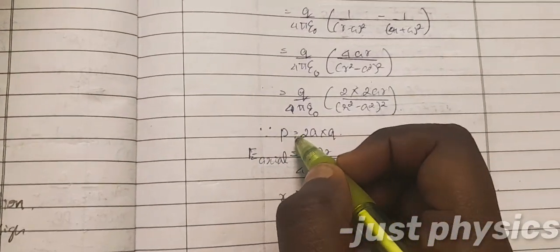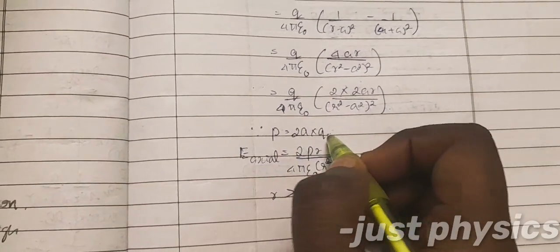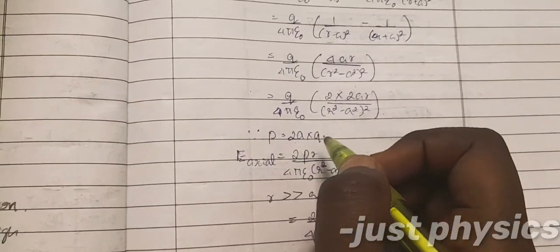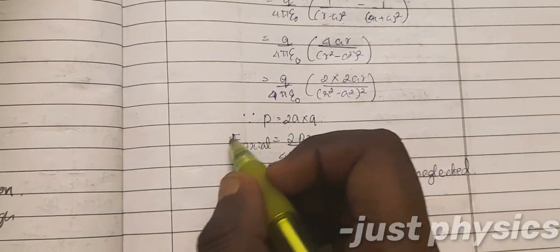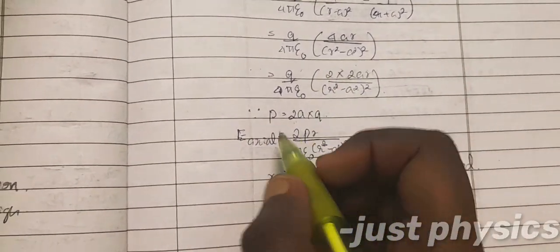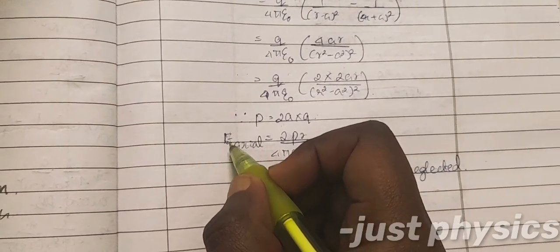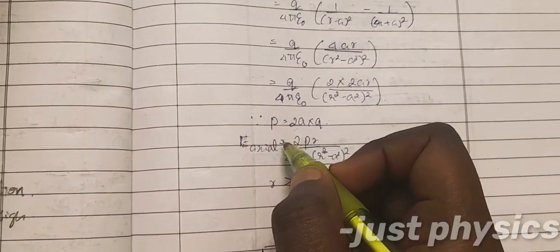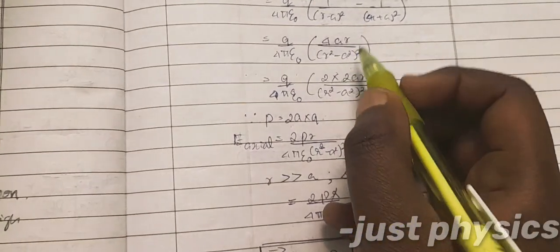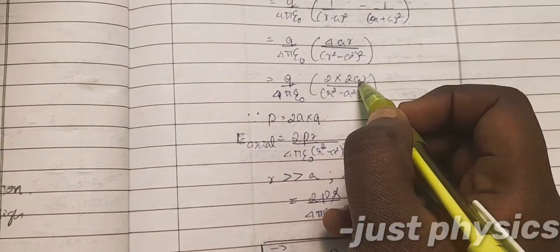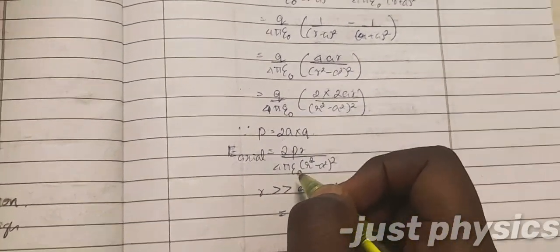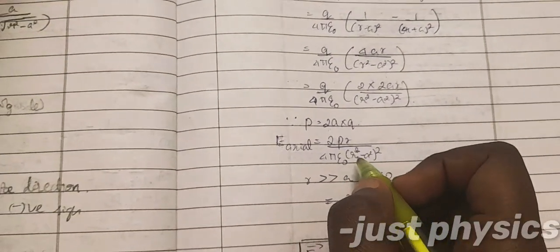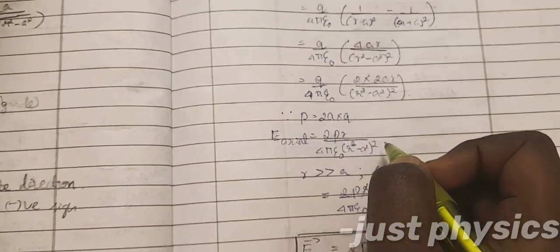Since the dipole moment p equals 2aq, the magnitude of the charge times the distance between them, what do you see over here? 2aq. So instead of this, we shall write E at the axial point equals 2pr. So the r will be remaining. So 2pr divided by 4 pi epsilon naught into (r square minus a square) the whole square.